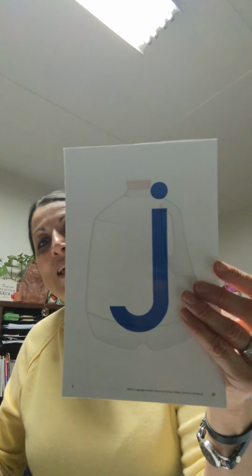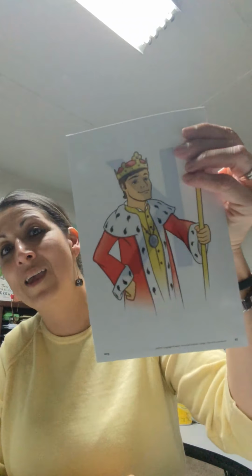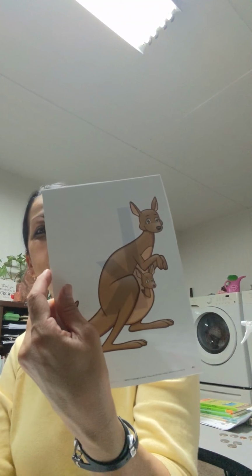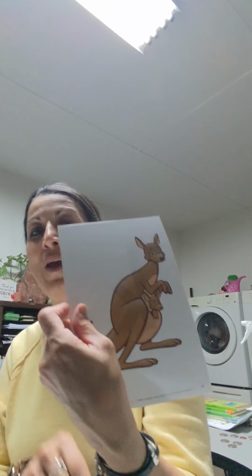Big J says j for jar. Little j says j for jug. Big K says k for king. Little k says k for kangaroo.